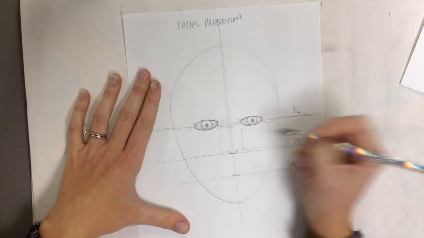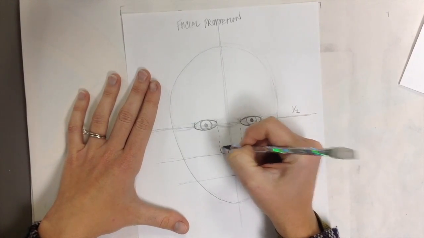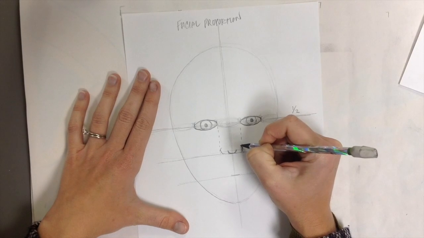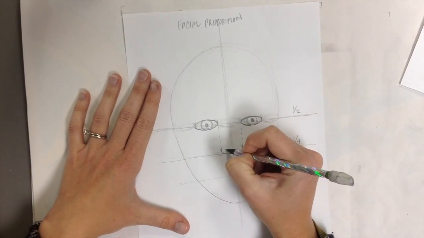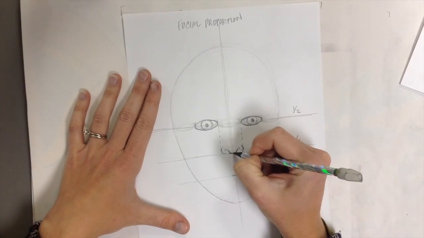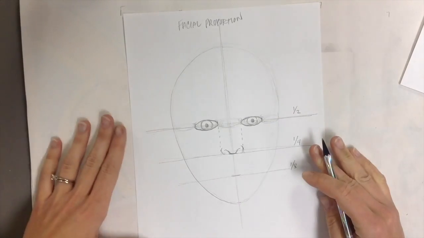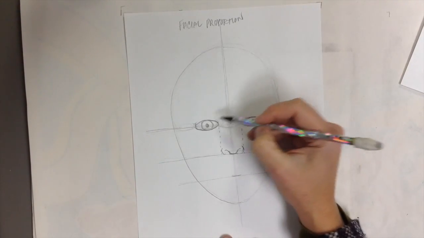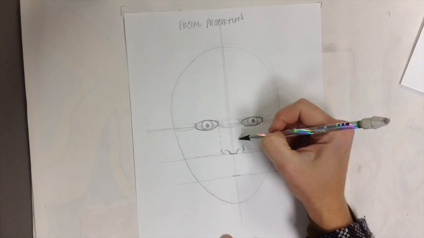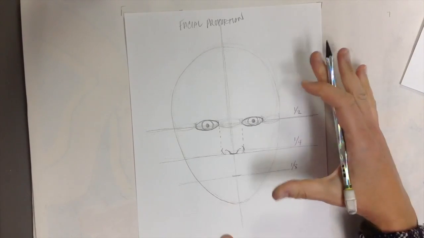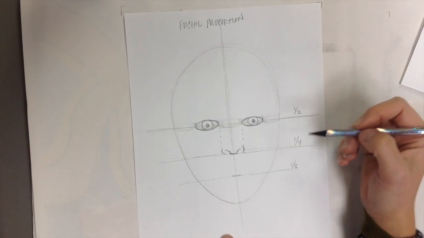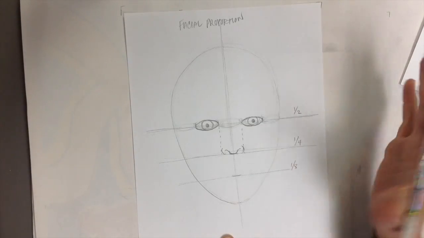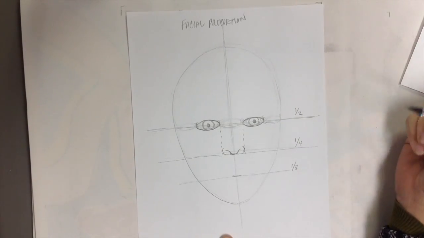So I'm going to draw a dot down. And just for this little generic nose, I'm going to do your nostrils. And now we just have a little nose. A lot of people are tempted to draw the bridge of the nose down both sides. We are not going to do that. We are going to draw it down one side, which would represent that there's a shadow on one side.